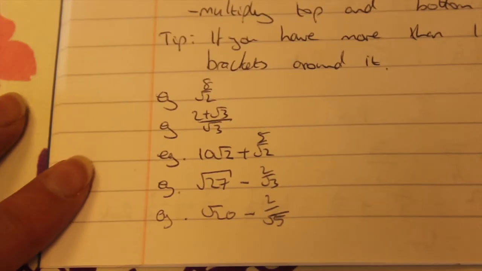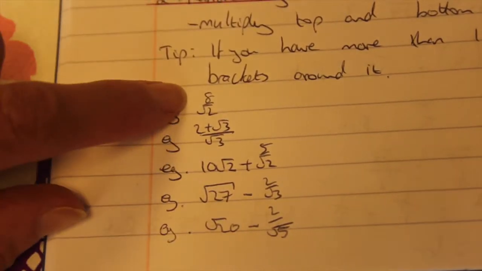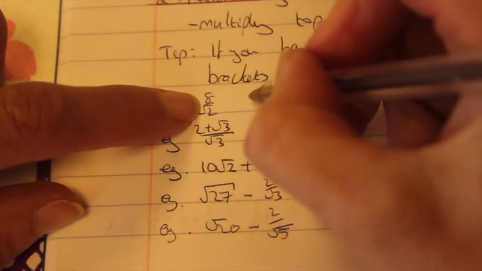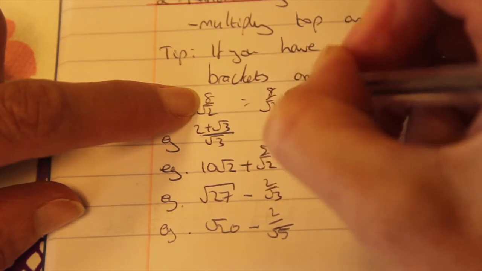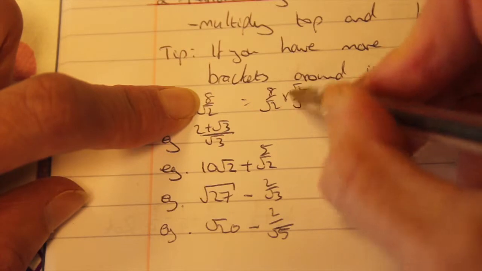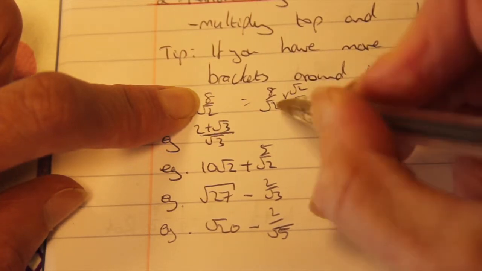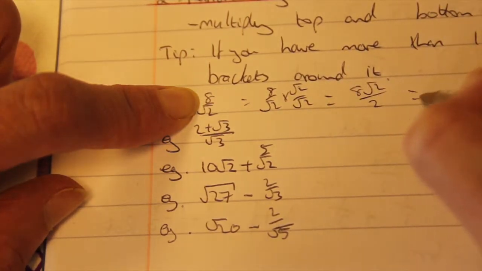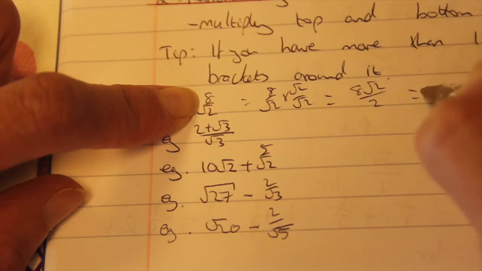Now if you look at my few examples here, the first one is 8 over root 2. So what you're going to do is you're going to multiply top and bottom by root 2. So it's 8 times root 2 for the top. Root 2 times root 2 gives you an ordinary 2. Then tidy it up. 8 divided by 2 is 4 root 2.